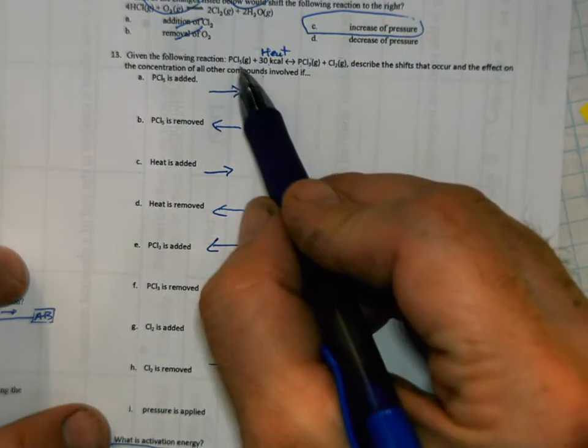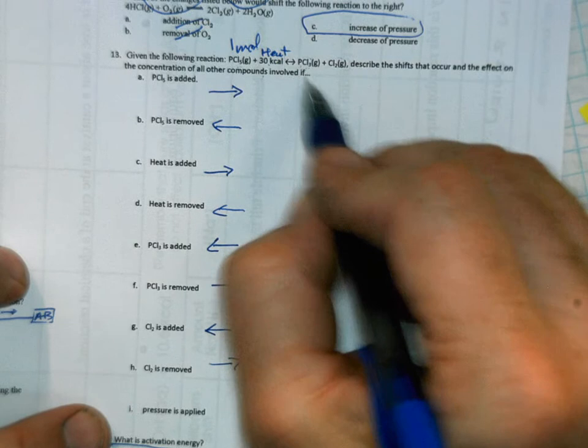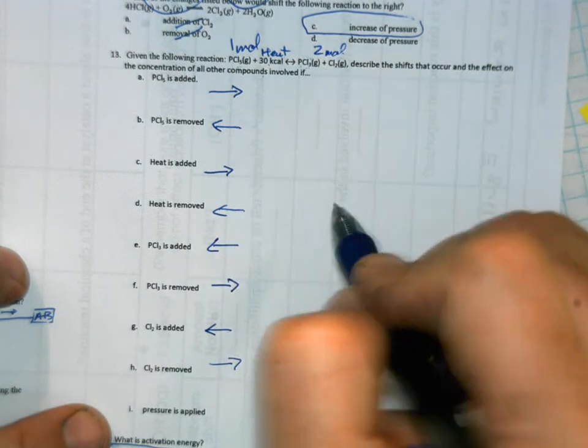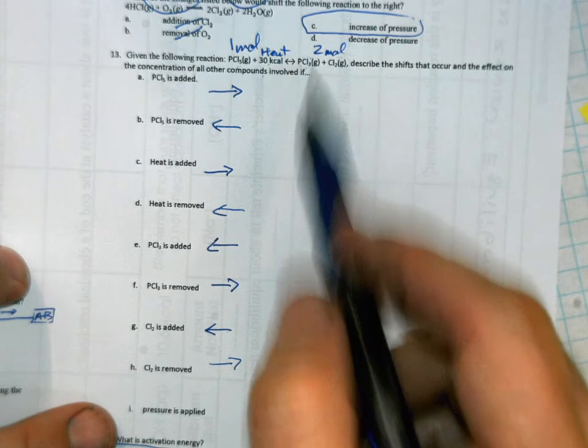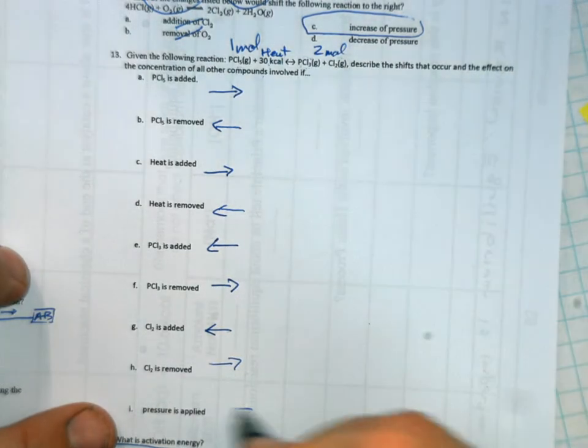If we apply pressure to this system, okay, we look at the gases. We have 1 mole of gas in the reactants. We have 2 moles of gases in the products. So if we apply pressure, we increase the pressure, it's going to go from more moles towards less. More pressure will make equilibrium shift that way.